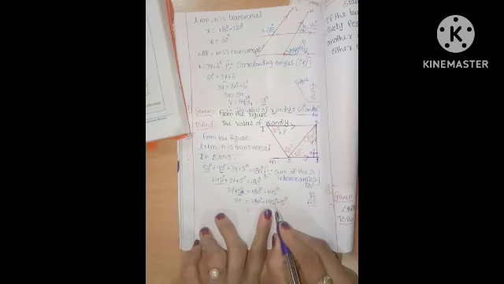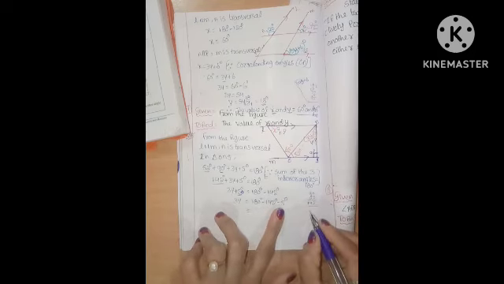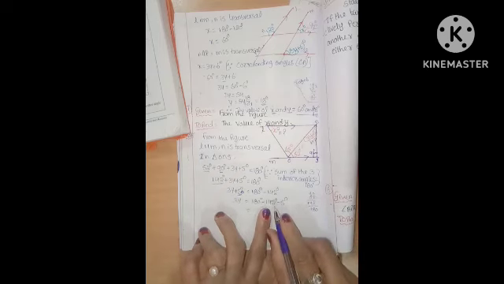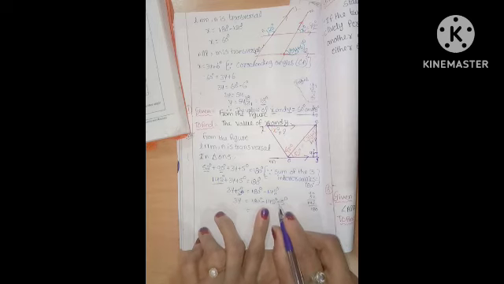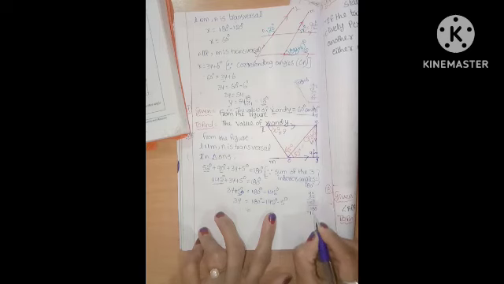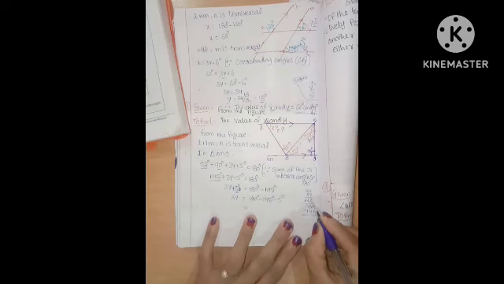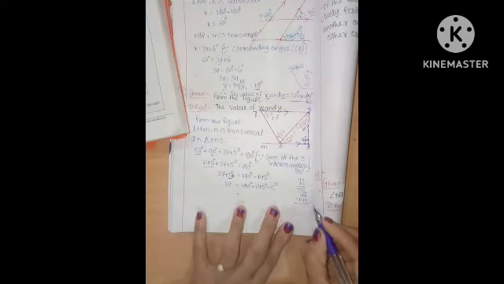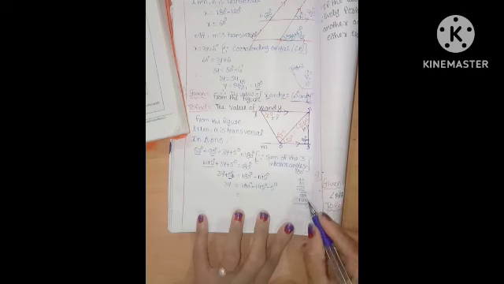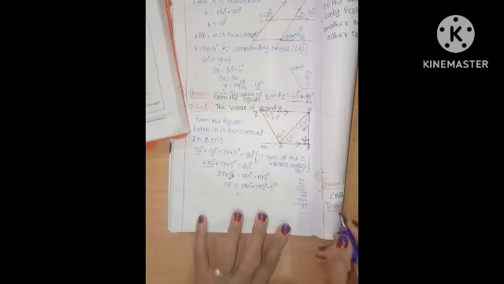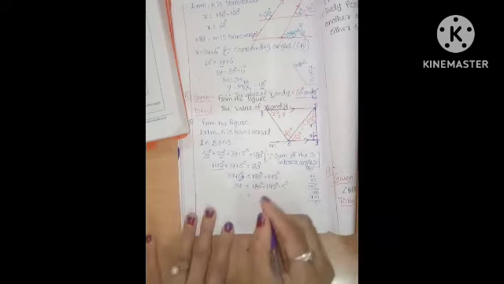So 180 minus 142 minus 5, that is 180 minus 147. Subtracting these two: borrowing 10, 10 minus 7 is 3. One borrow is over, and 7 is left. 7 minus 4 is 3. So 33 degrees.